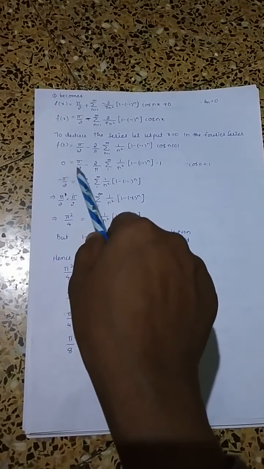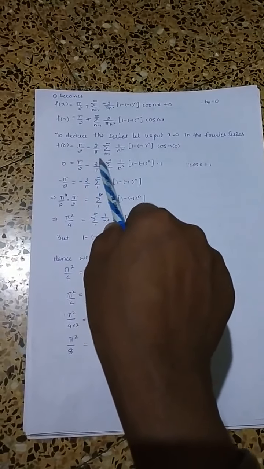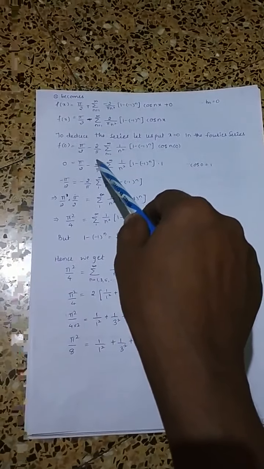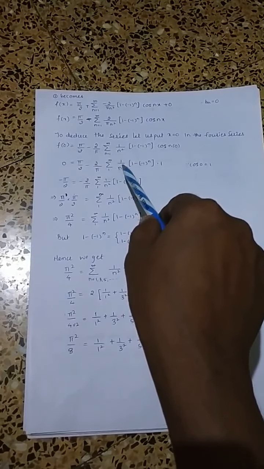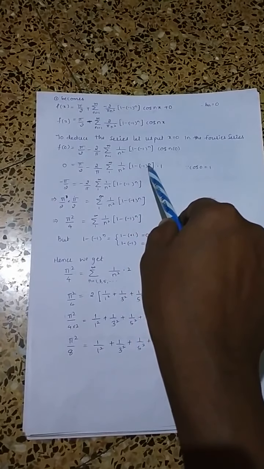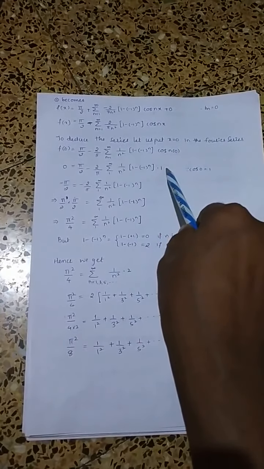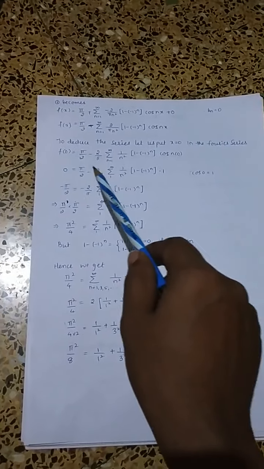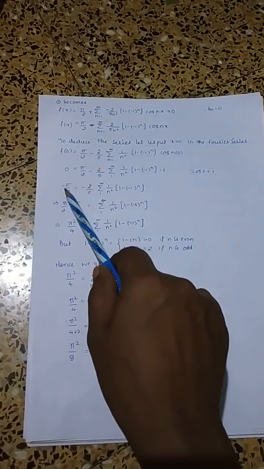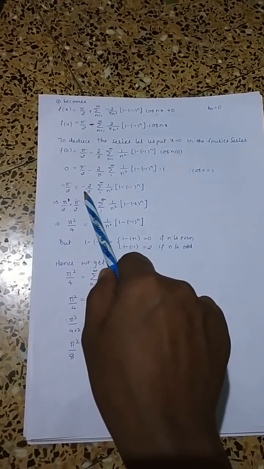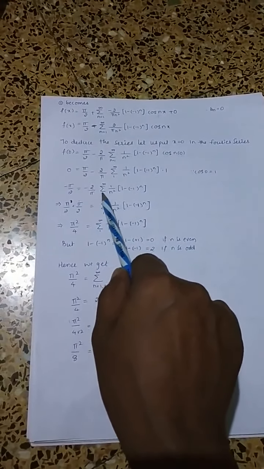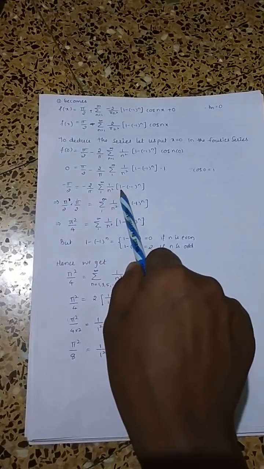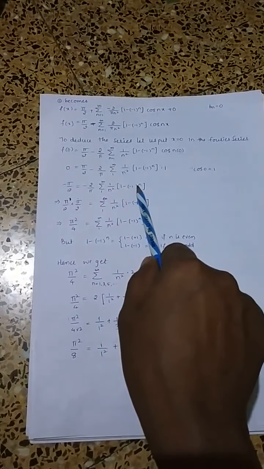F of 0 is 0, that is equals to pi by 2 minus 2 by pi summation 1 to infinity 1 by n square into bracket 1 minus of minus 1 raised to n into 1, because cos 0 is 1. Taking this pi by 2 to LHS, minus pi by 2 is equals to minus 2 by pi summation 1 to infinity 1 by n square into bracket 1 minus of minus 1 raised to n.